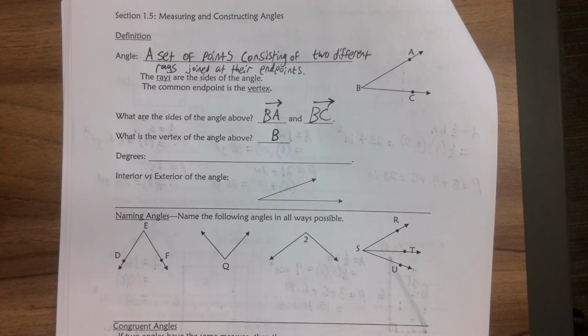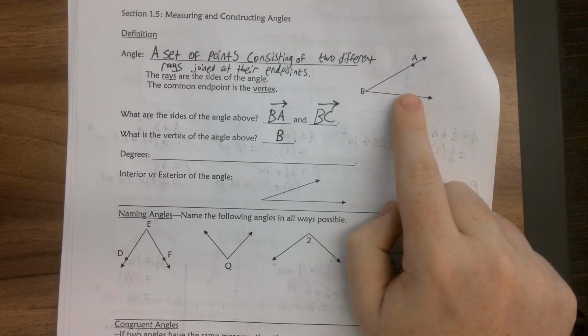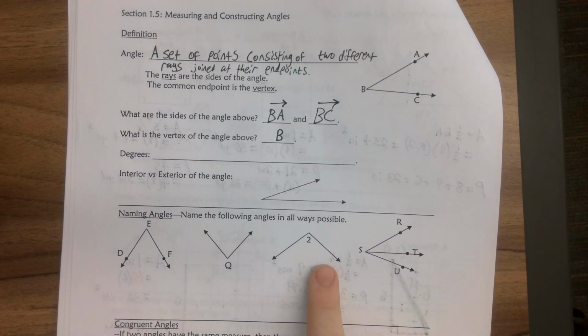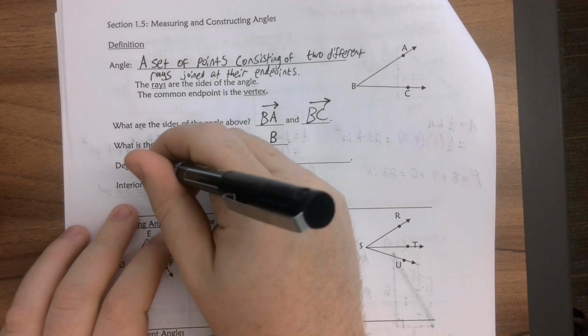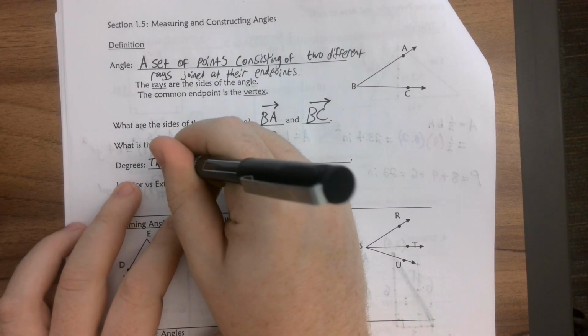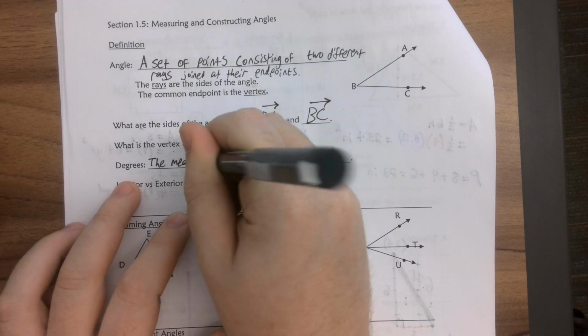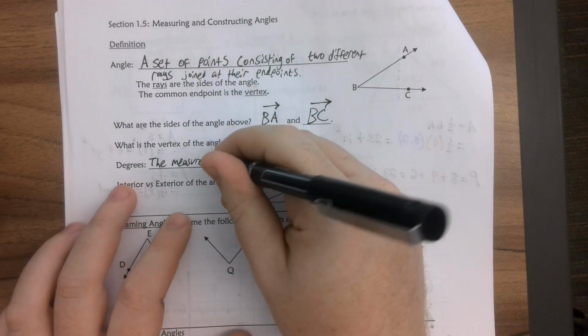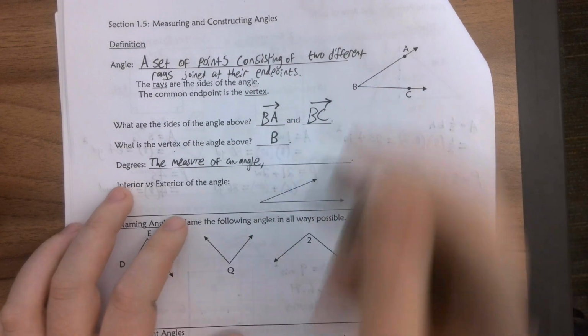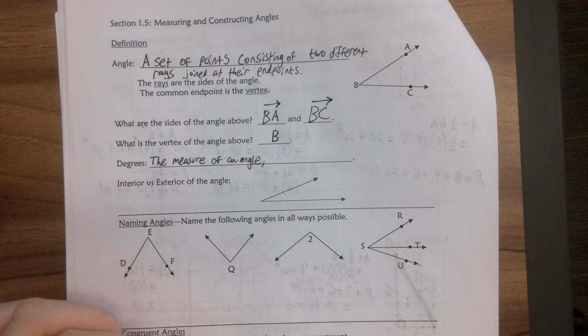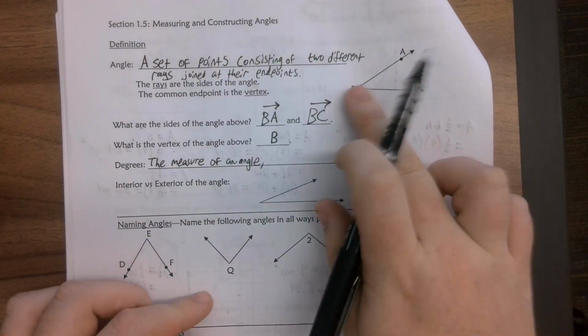When we talk about angles, these angles can open up to a variety of different measurements. This angle down here is not open very wide. This one down here is. So to distinguish them, we talk about an angle's measure as a measure of their degrees. The degrees are the measure of an angle, which is the difference between the real numbers from here to here.